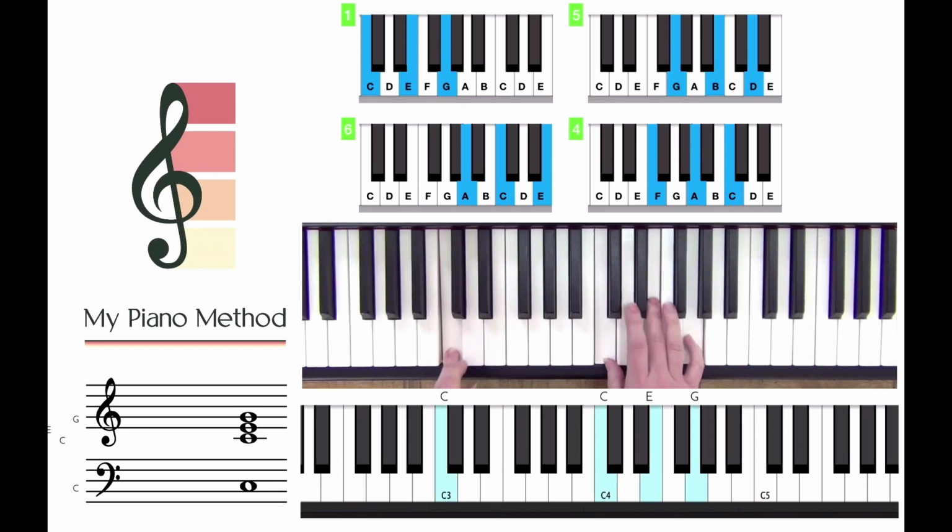I'm Michelle Orp, and in this free lesson I'm going to show you how to play the famous chord progression that's used in hundreds of pop songs.